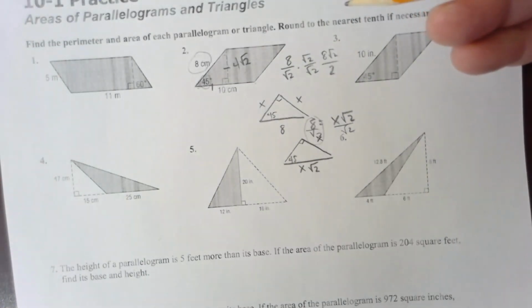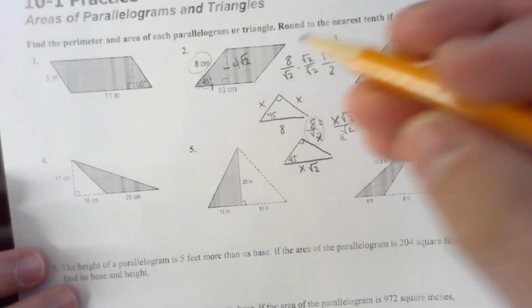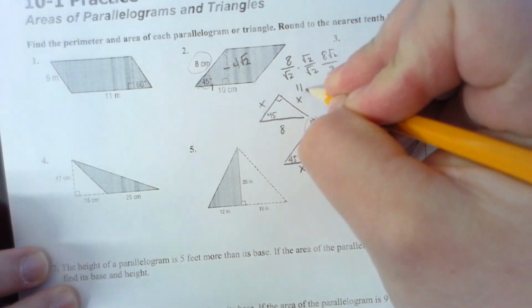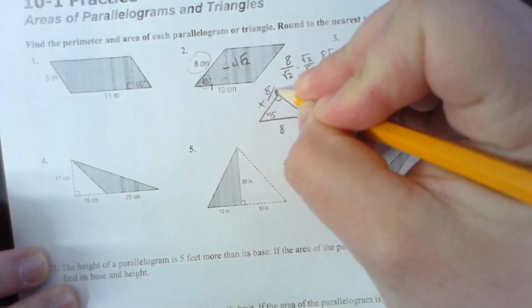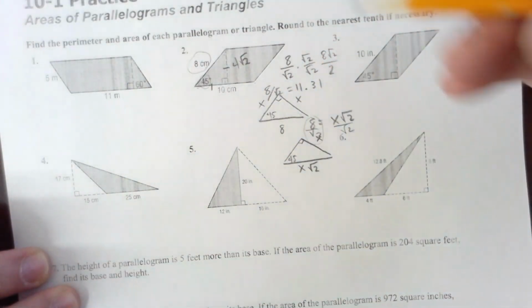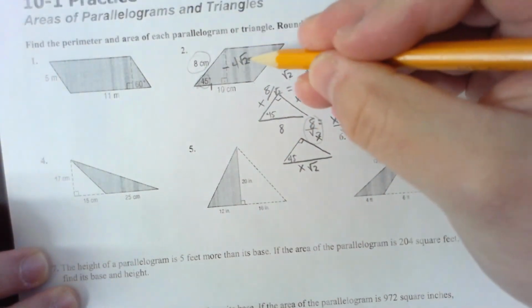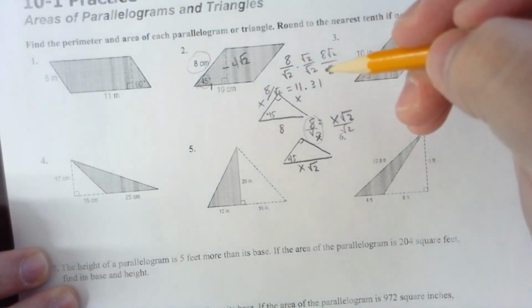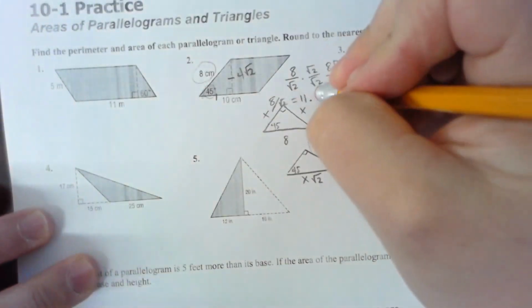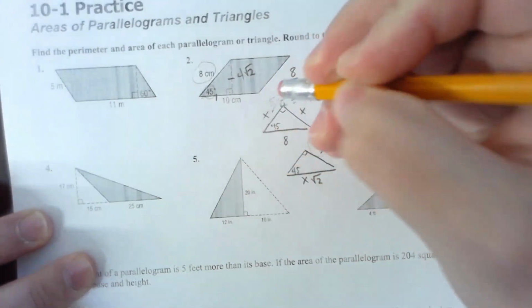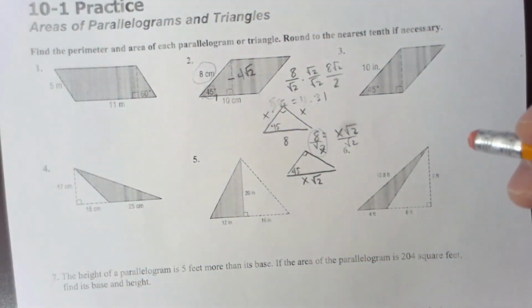So if I do 8 times the square root of 2, I get 11.31. So again, 8 divided by the square root of 2 is what that equals. Oh no, I didn't do divided by. Excuse me. 8 divided by the square root of 2.